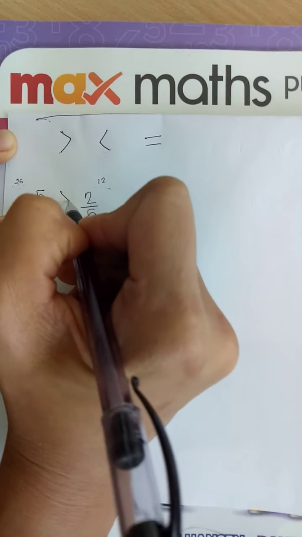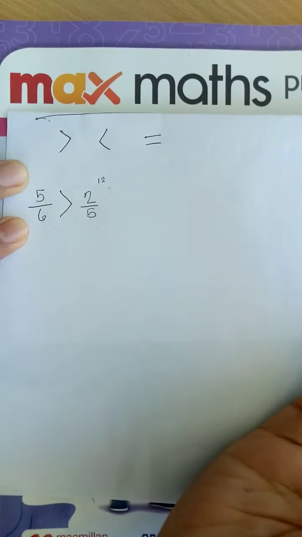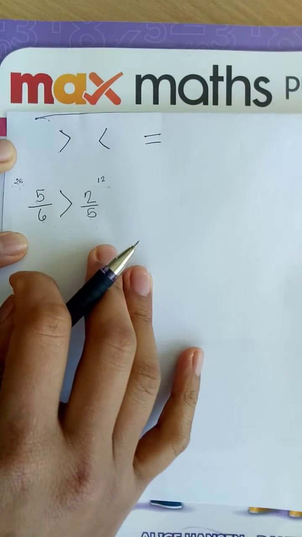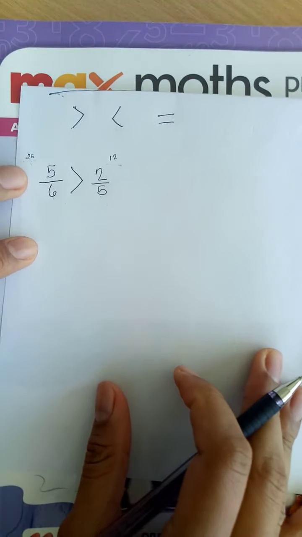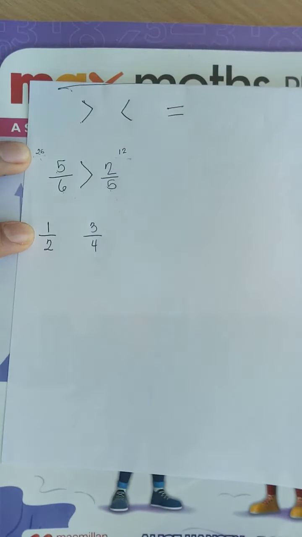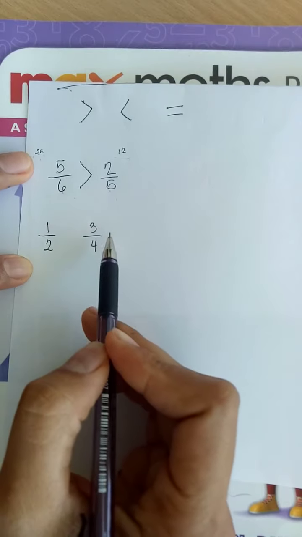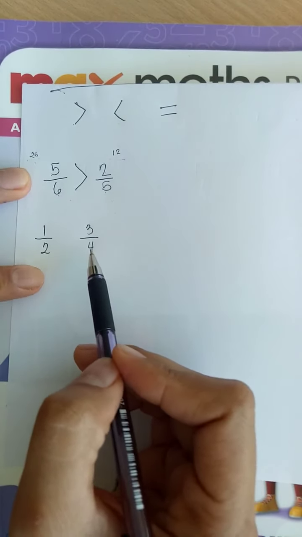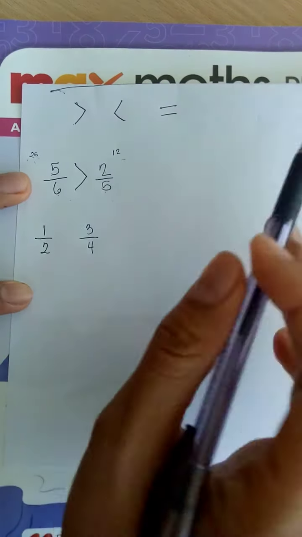So therefore 5/6 is bigger than 2/5. This is your answer. It's very easy. You just use the butterfly or the crisscross method. I'm going to give you another example. Say we have 1/2 and 3/4. Again, you're going to use crisscross method. You're going to multiply upwards.